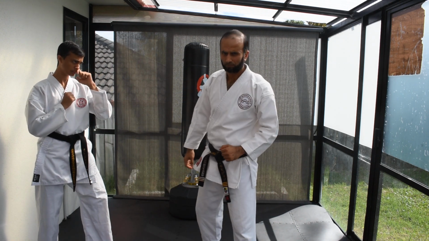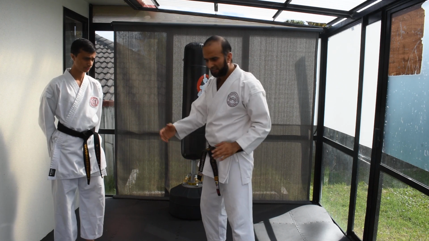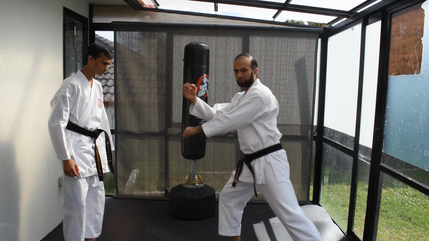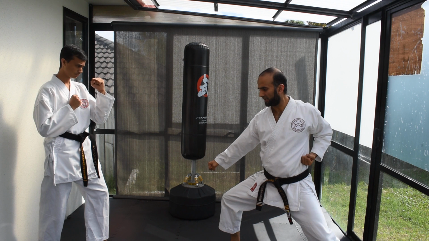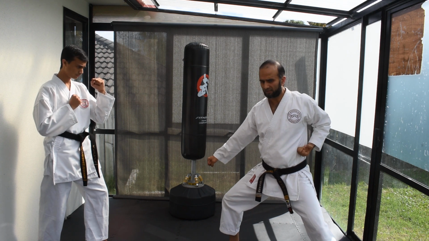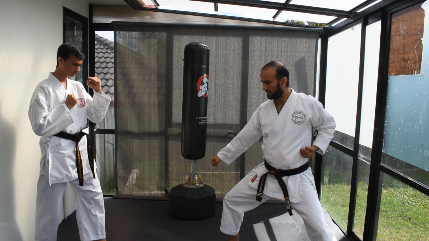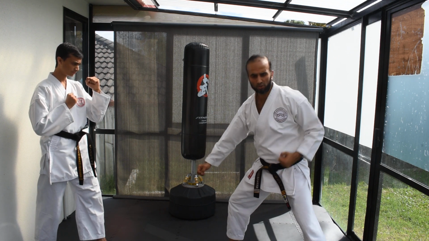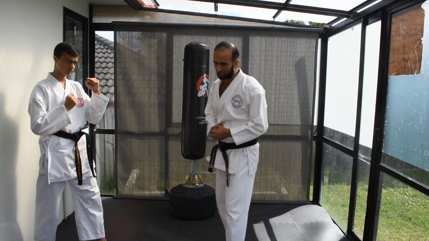Let's slow it down. What you have just seen is a thrust kick that was coming to the groin level, and I was dropping my back foot and then using my front hand to block that kick. And of course, this is just the demonstration of block. As I have been telling you, once the block is complete, there are a lot of ways to counter-attack and to get your opponent into submission mode. That we will cover later.